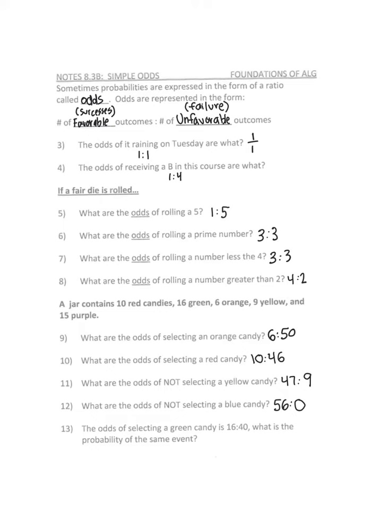Then finally it says the odds of selecting a green candy is 16 to 40. What is the probability of the same event? So if my odds are 16 to 40, that means 16 of my candies are going to be green because there are 16 favorable events. And remember, probability is favorable over the total.